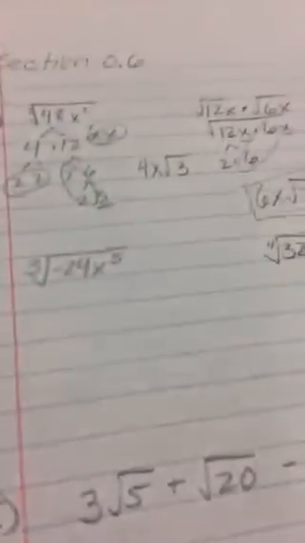Let's try a cube root. A cube root, again, we'll do a factor tree. We know a cube root is, let's see, let's do the 24. That's 2 times 12. And that's 2 times 6, and that's 2 times 3. So for a cube root, I'm looking for 3 of something. So I have 3 2's, and if they were each negative, an odd number of negatives is negative. So I would get a negative 2.